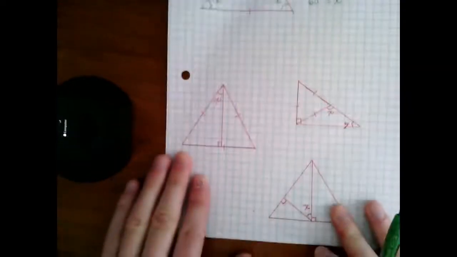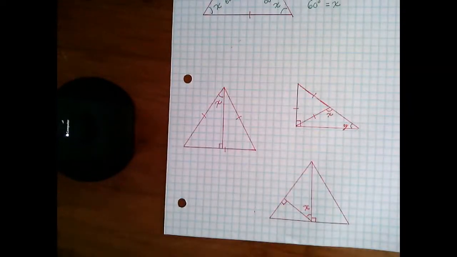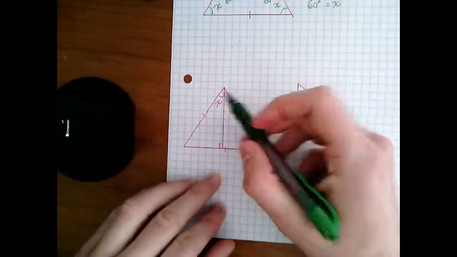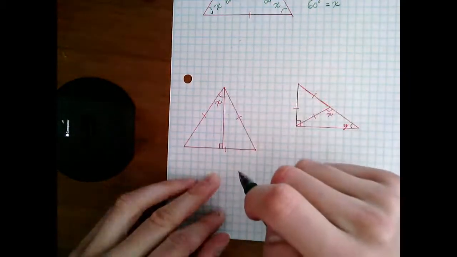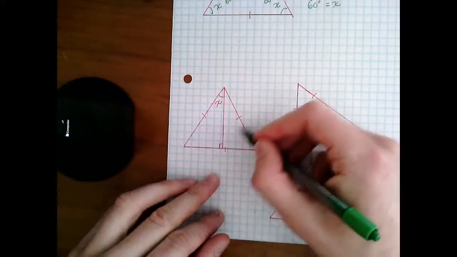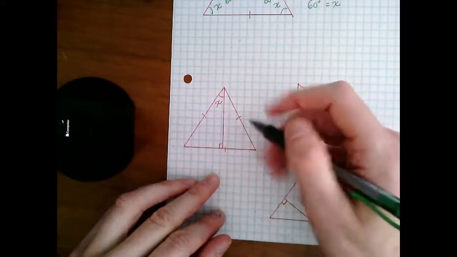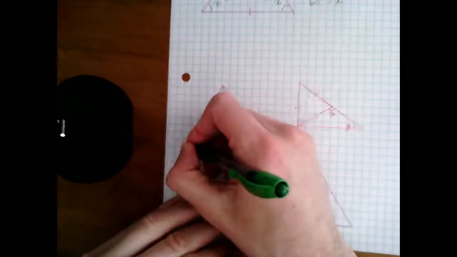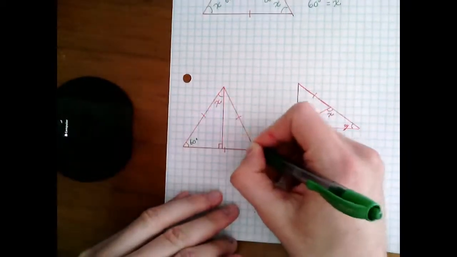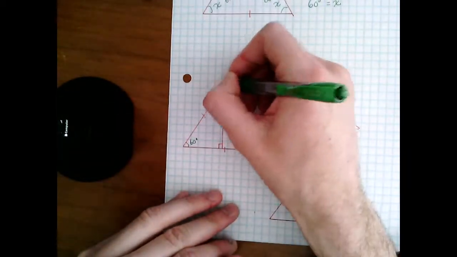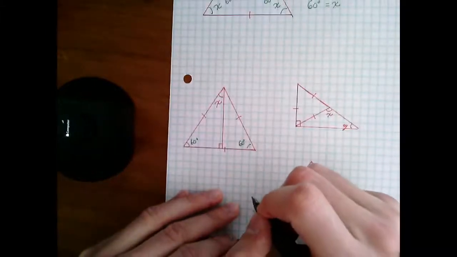Why is this useful? Well, let's look at some examples. I'm so glad you asked. These are the problems on page 202 in your book. We want to find this angle up here. And we see from these tick marks that all three of these are equal to each other. So that means that this is 60, this is 60, and this angle up here is 60 as well.